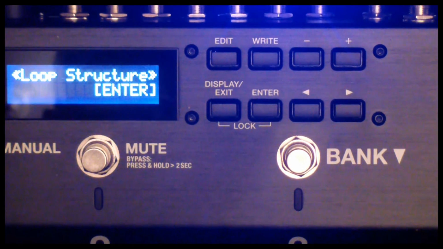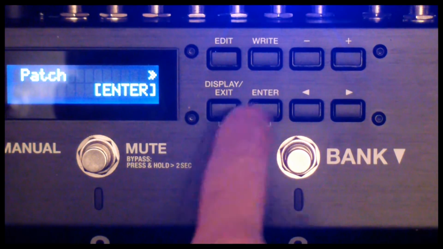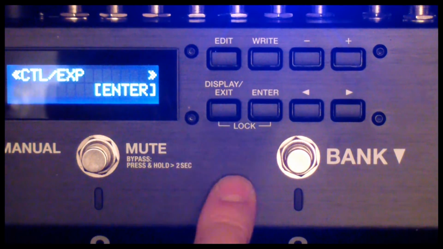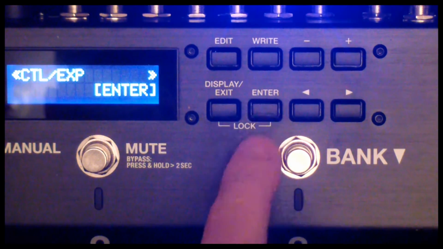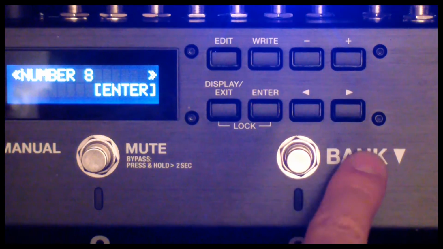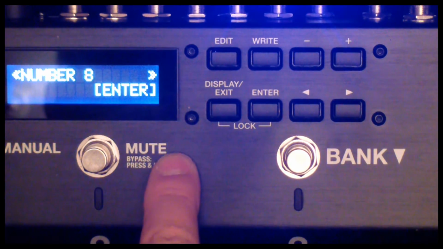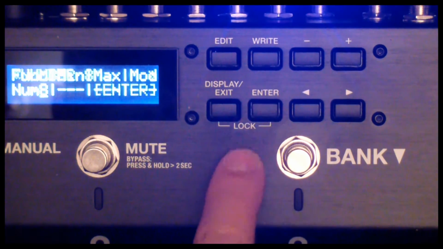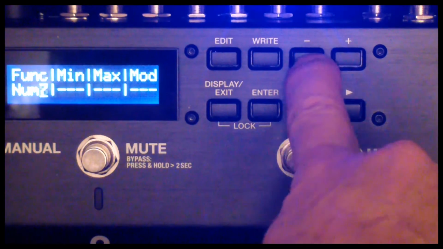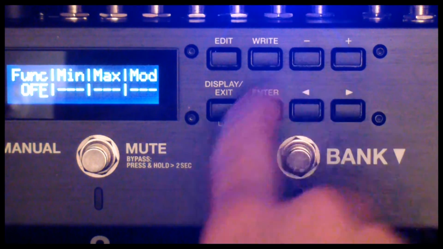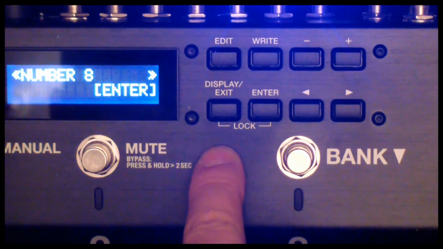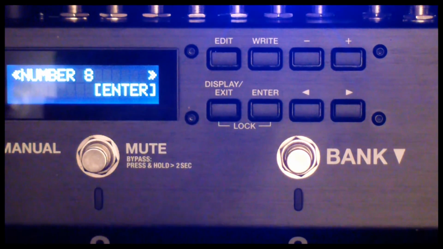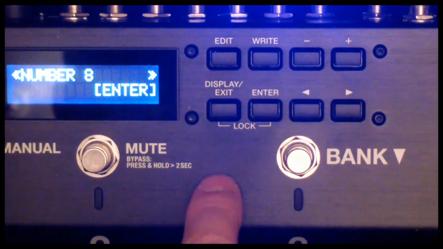So from there, what I'm going to do is build up or make a few changes to some of the other features, mostly the control expression for a toggle for loop 7. The one thing that I have done in advance is number 8. I've got that set to toggle between my input 1 and 2. So the first thing you have to do is make sure that number 8 function is set to off. What that does is within this patch, it disables switch number 8.